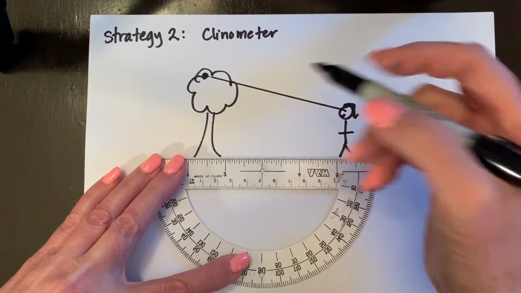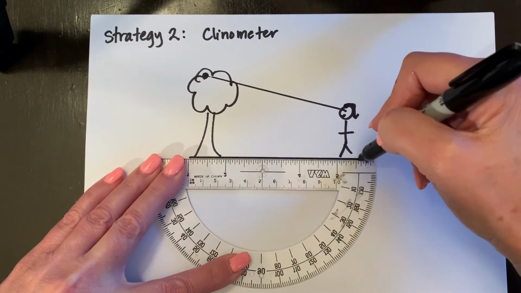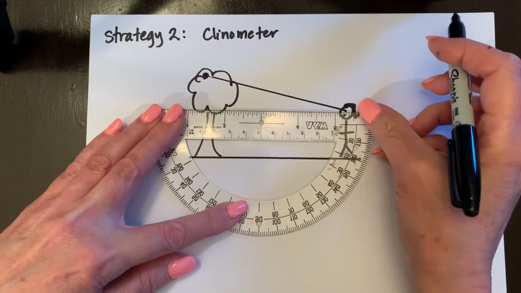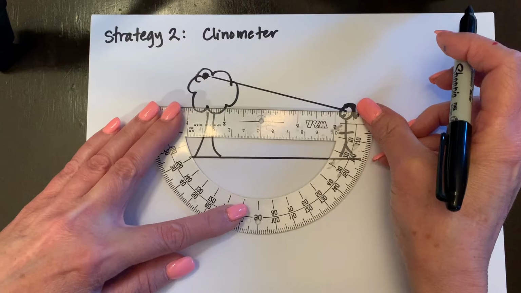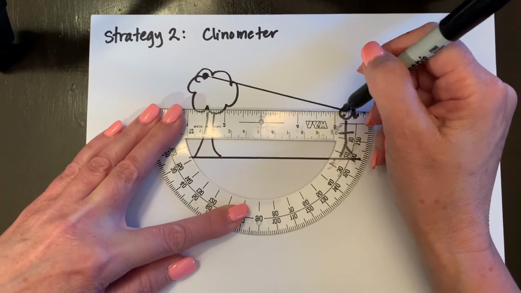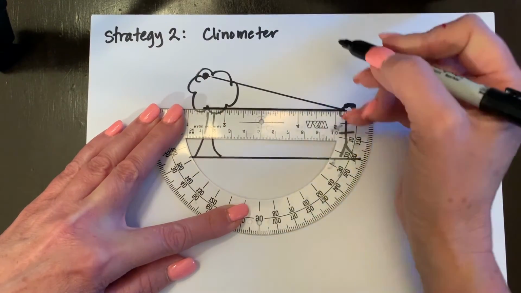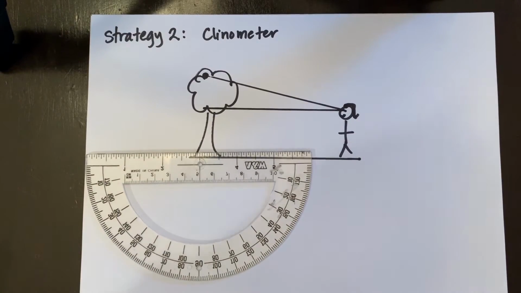So to see the angle of elevation, if we're standing on the ground and we draw a line parallel with the ground, now you can see my angle of elevation right here.